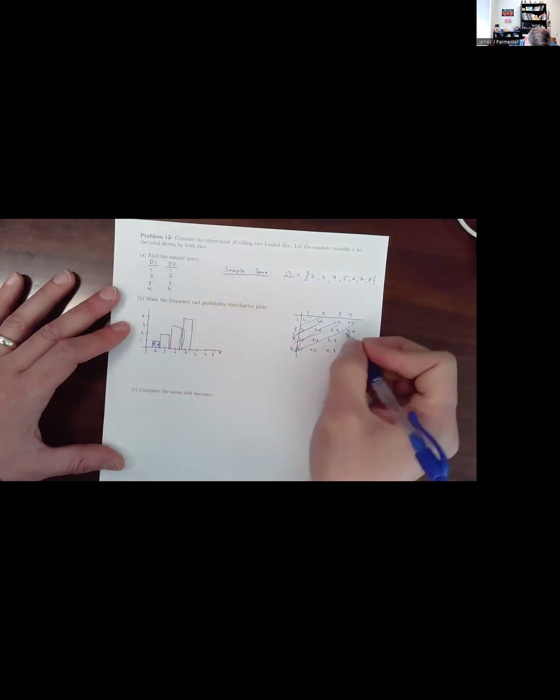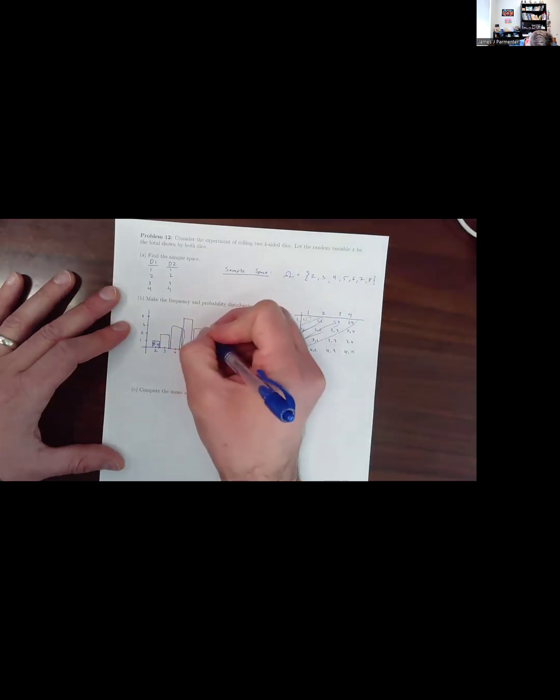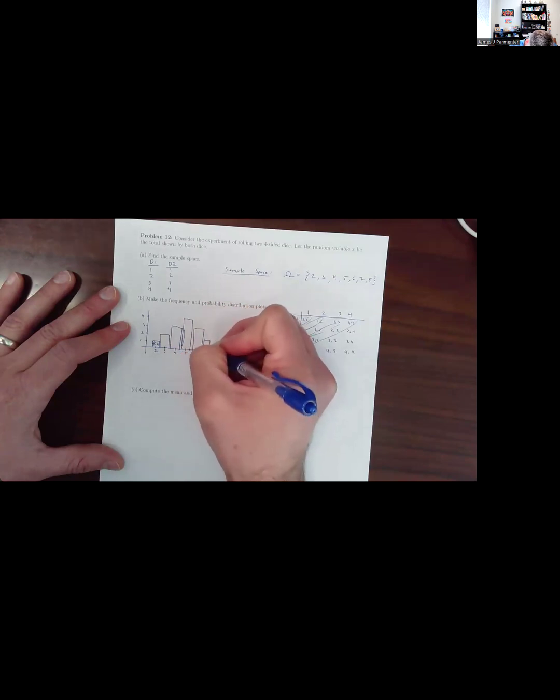And I can get 6 3 ways, 7 2 ways, and 8 1 way. And then the probability distribution plot should look the same as that, except it should be fractions. So literally it's going to look exactly the same as far as I'm concerned. Except now this is the frequency f of x, and this is the probability p of x.